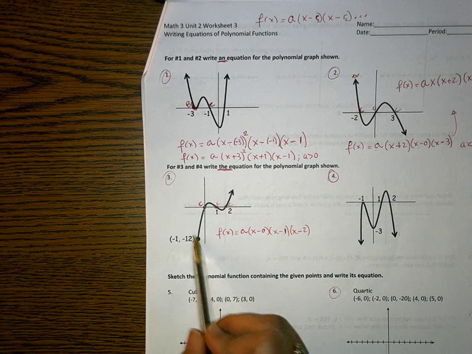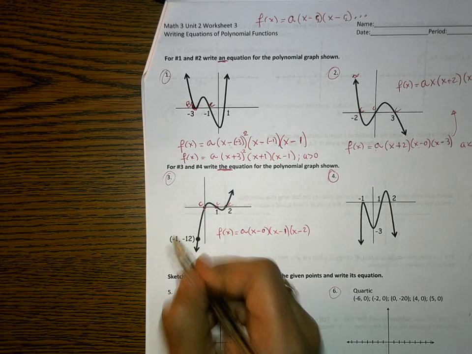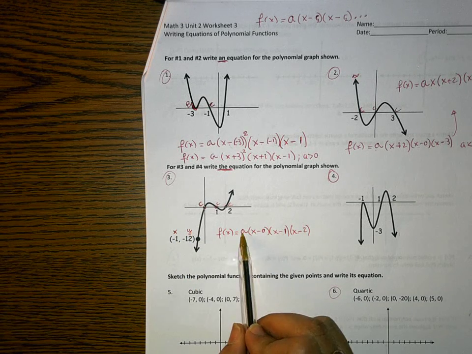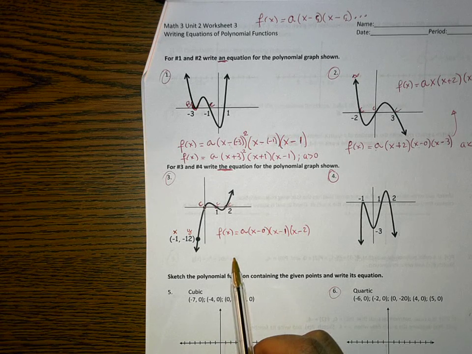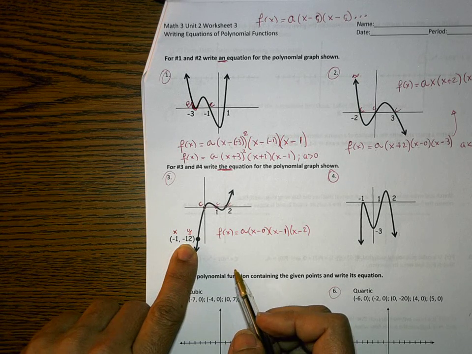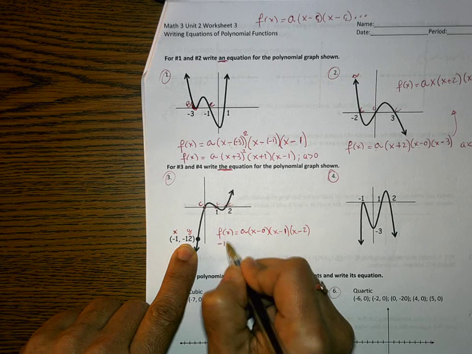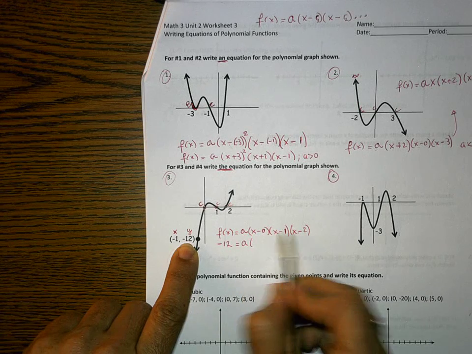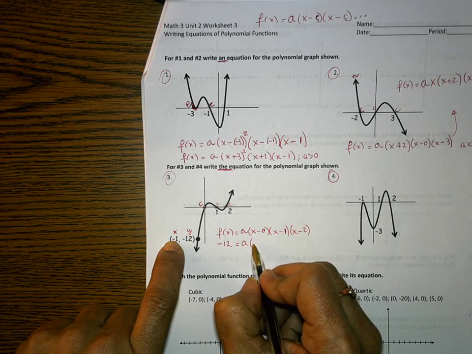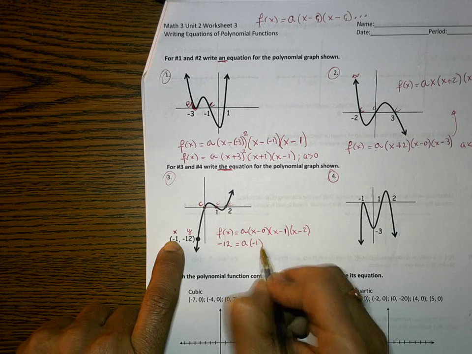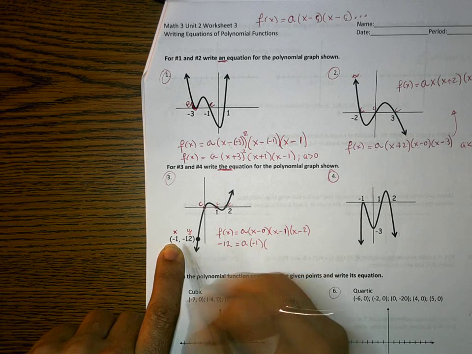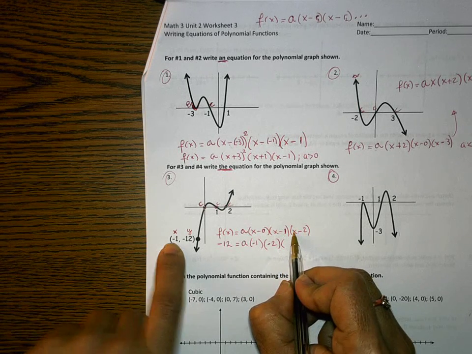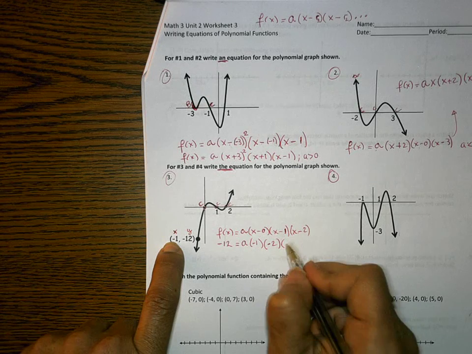I notice that there's an extra point over here. I can use it. x is negative 1, y is negative 12. I can use it in my function and only leave a as a variable and solve for a. So I would plug in negative 12 for y, so f of x is y, so negative 12 equals a, which is what I'm trying to solve, and instead of x's, I'm going to write negative 1. So negative 1 minus 0 is negative 1, and then negative 1 minus a positive 1 would be negative 2, and negative 1 minus a 2 is negative 3.